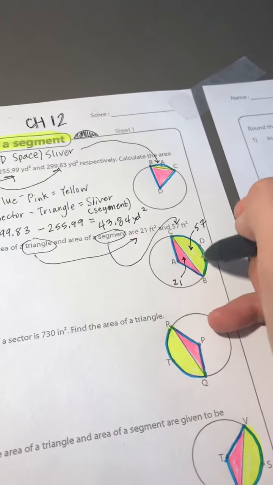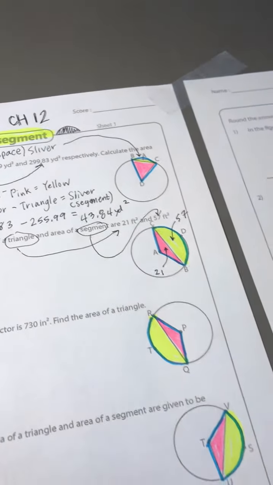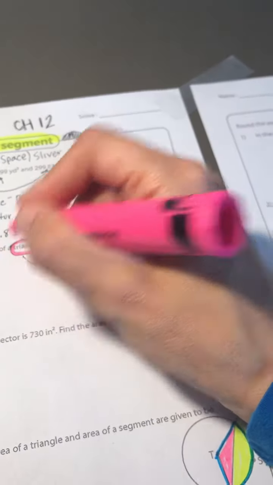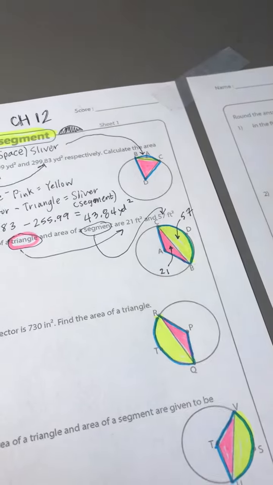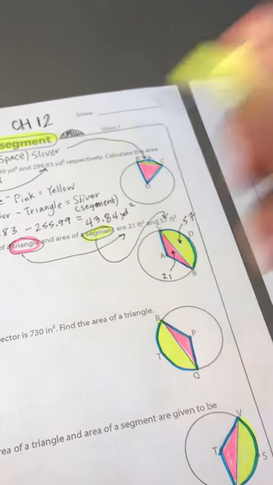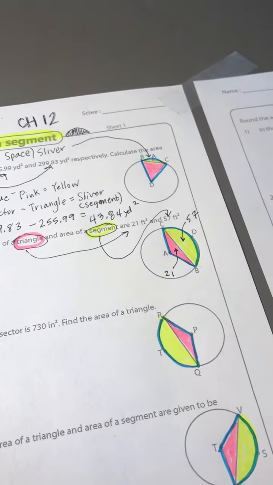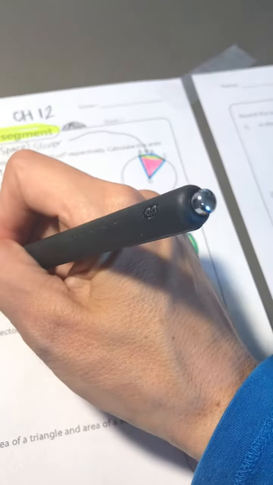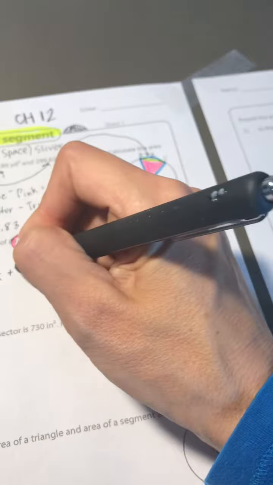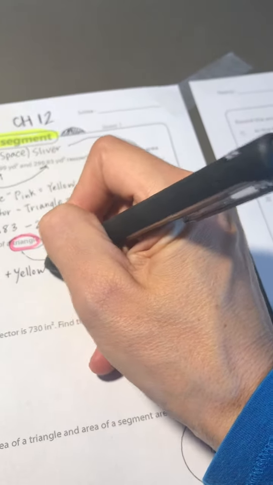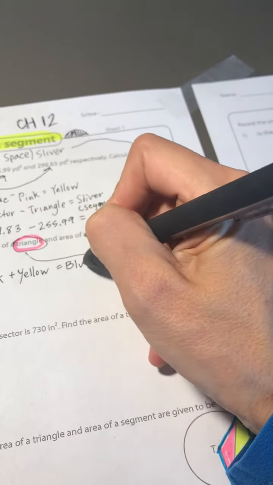So if we think about this informally, we have the pink, we have the yellow. We know the pink and the yellow should make the blue. So the pink plus the yellow should combine to make the blue.